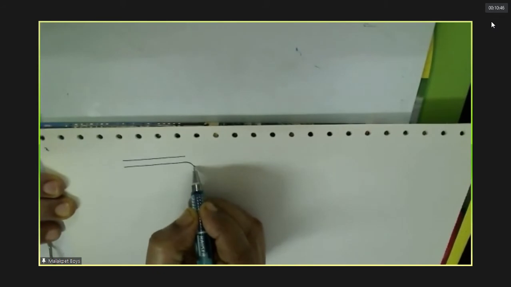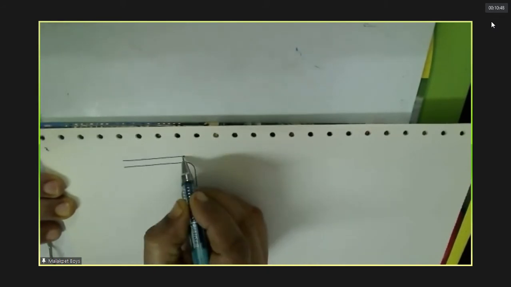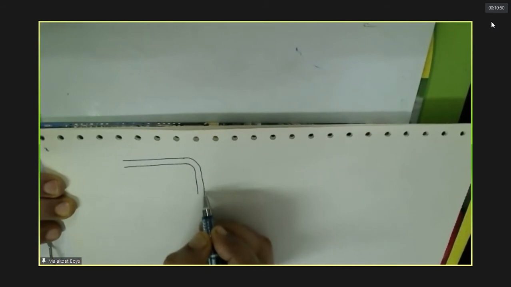See, did you ever see water pipes? They use pipes like that.